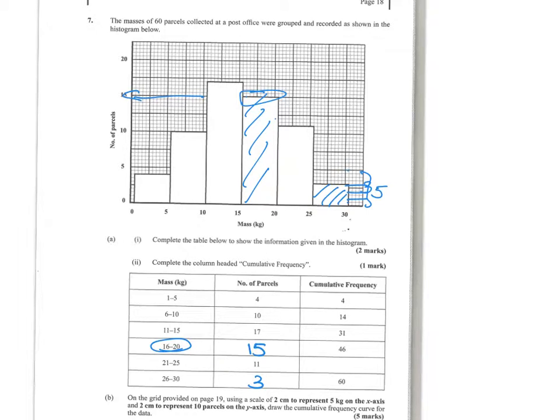And to get cumulative frequency, we take this, we add 10 to get 14. We add 17 to get 31. We add 15 to get 46. We add 11 now and we will get 57, and then we'd add the 3 to get 60. So the answer would be 15, 3, and 57.